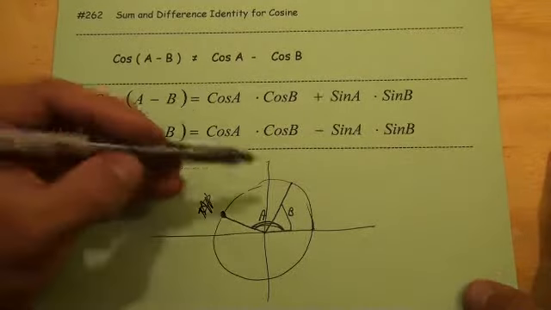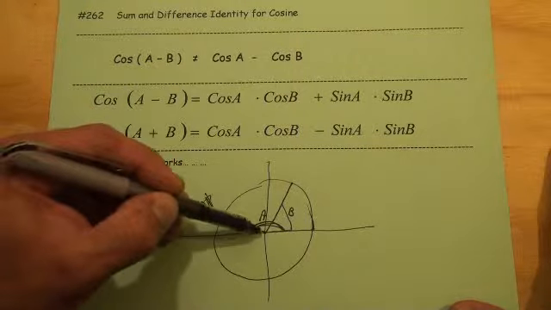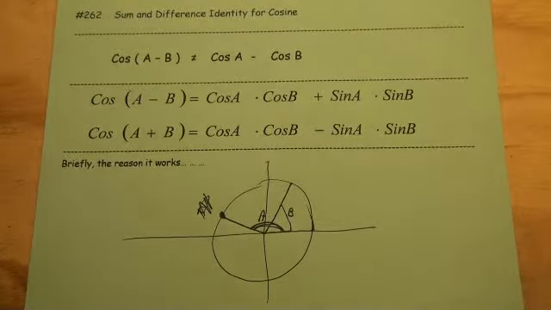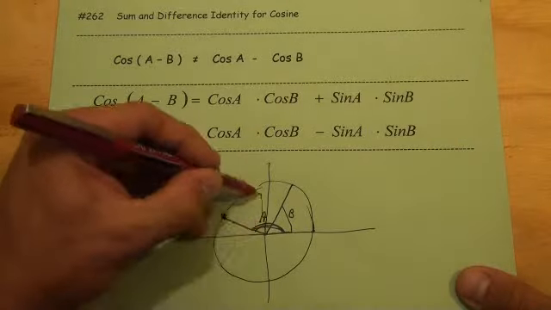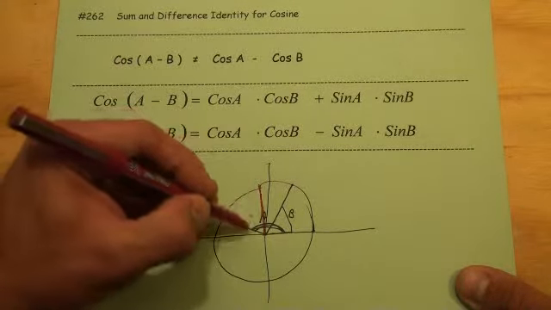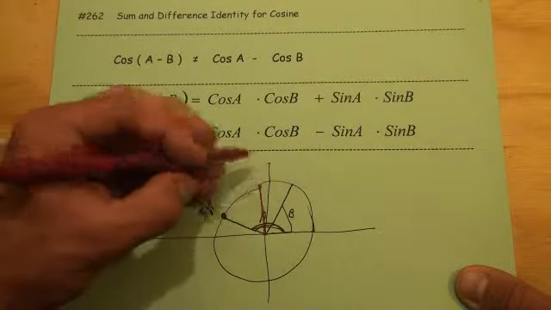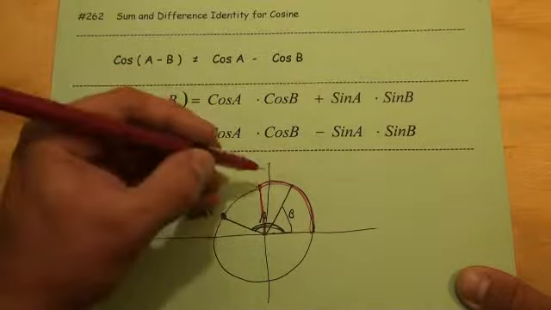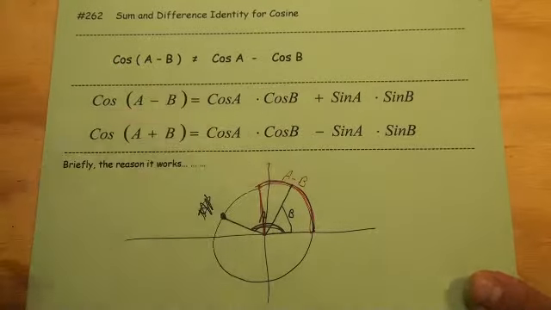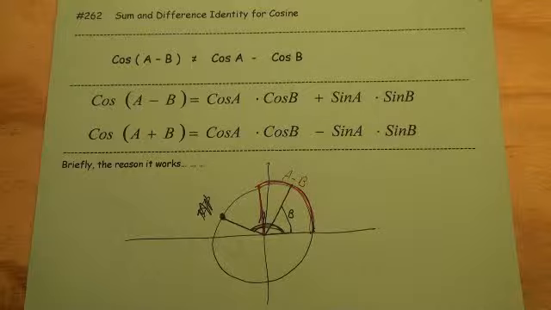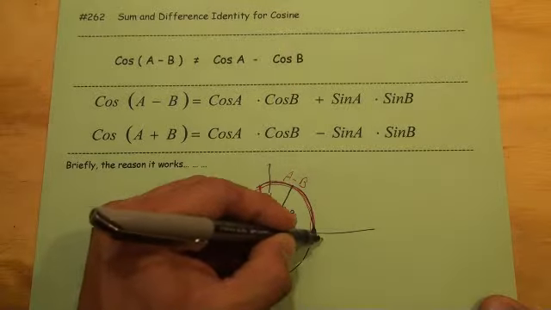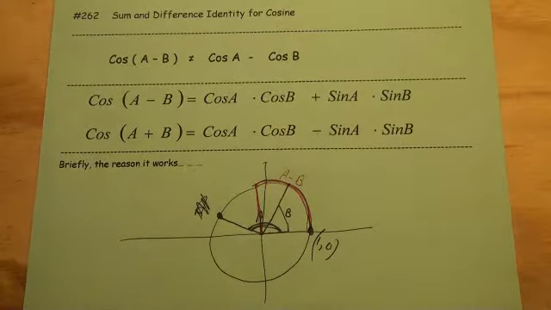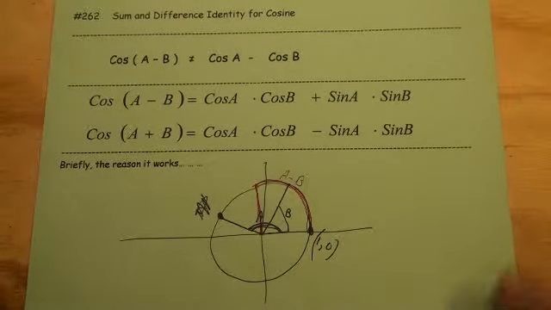Then we could subtract B from A, and I'm going to grab a different colored pen here to do the subtraction. If we took A minus B, that would be this angle here. So this is A minus B. The reason this works is because we could call this point 1, 0.